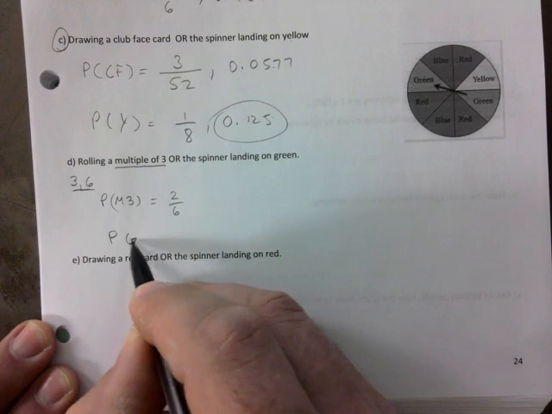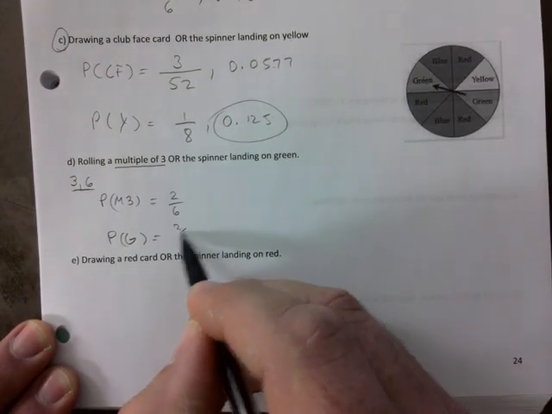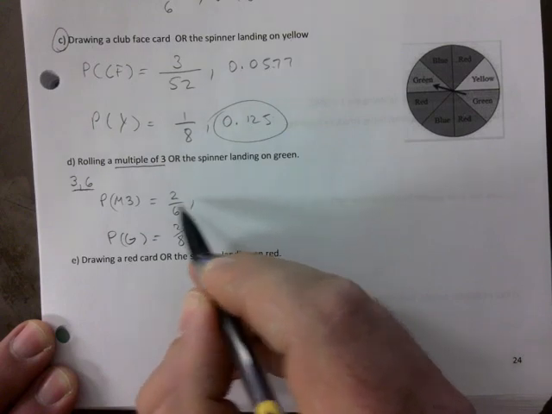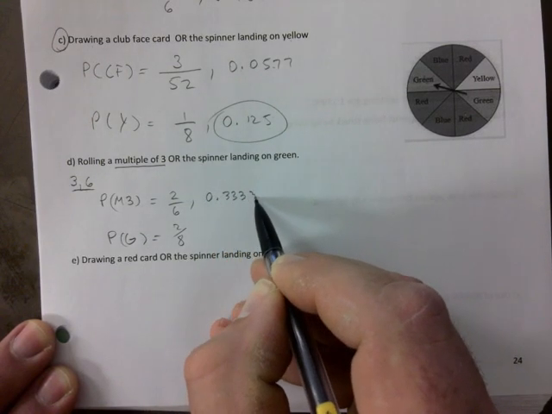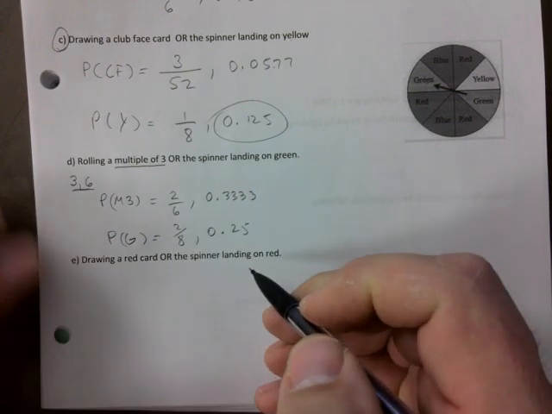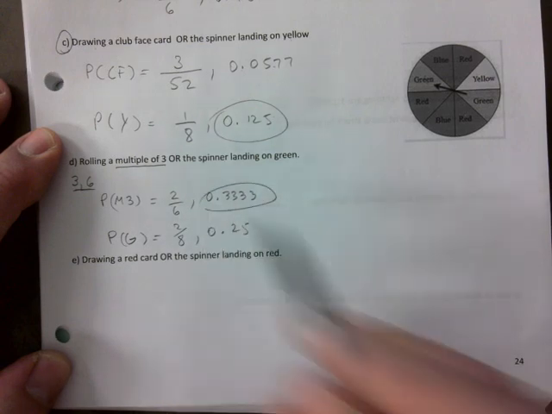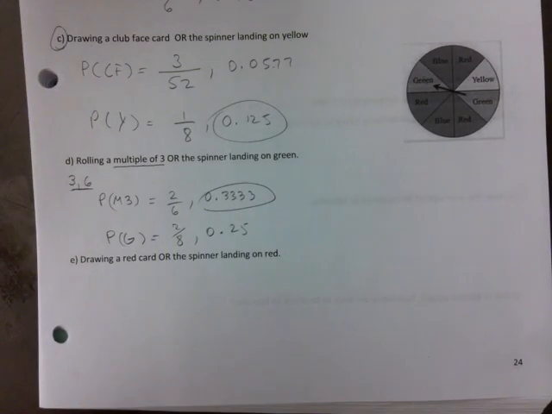The probability of landing on green, there's 2 sections, 2 out of 8. Right? This gives you 0.3333, and this gives you 0.25. Right? So rolling a multiple of 3 is more likely to happen because it's a bigger number.